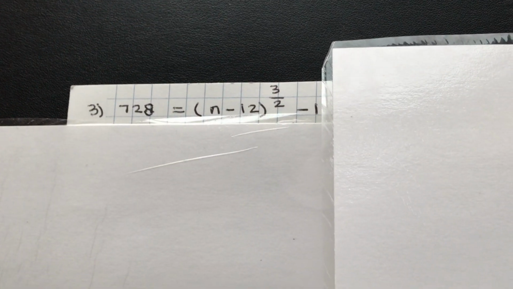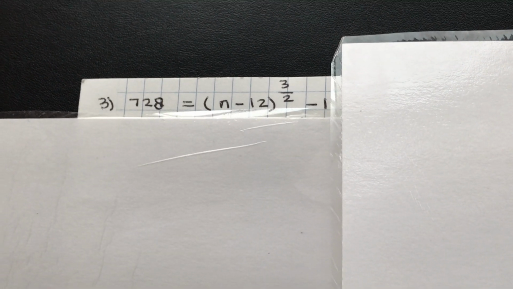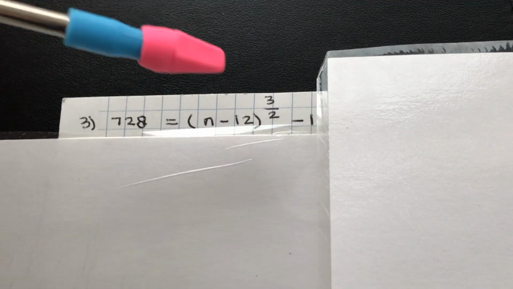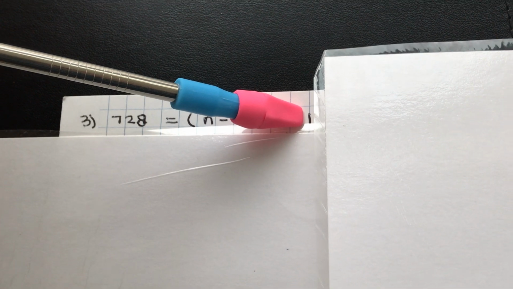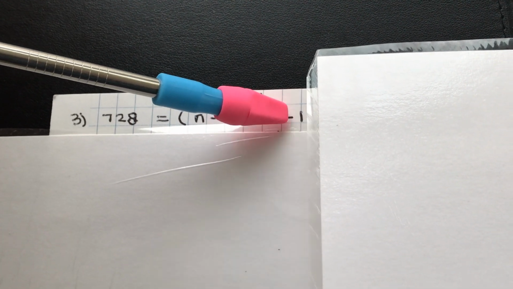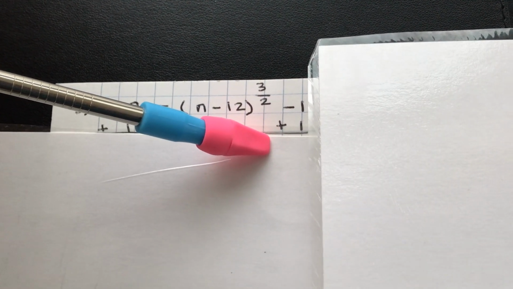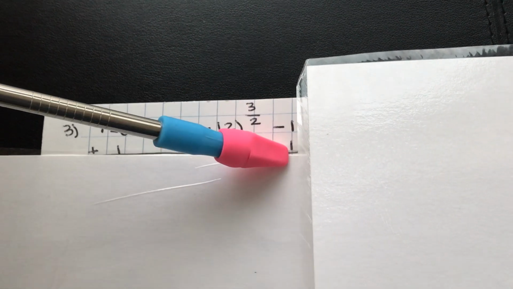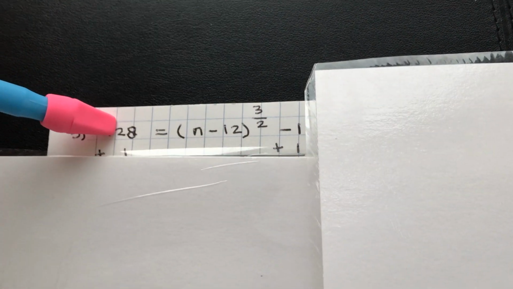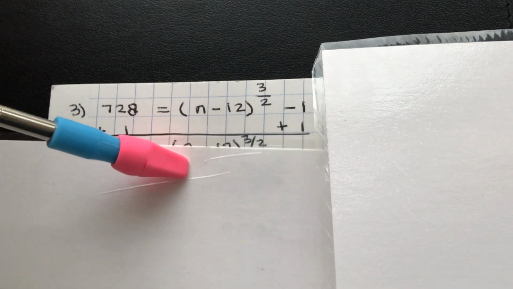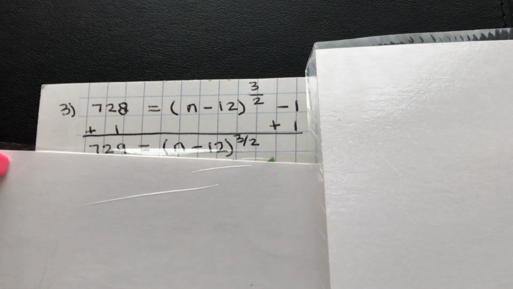We always want to move numbers outside the parentheses first. So let's go ahead and take that 1 right there. It's outside the parenthesis. We're going to get rid of it. It's a -1, so I'm going to do the opposite. I'm going to add 1 to both sides. My 1's are going to cancel. That gives me 0. 728 plus 1, that's going to give us 729.